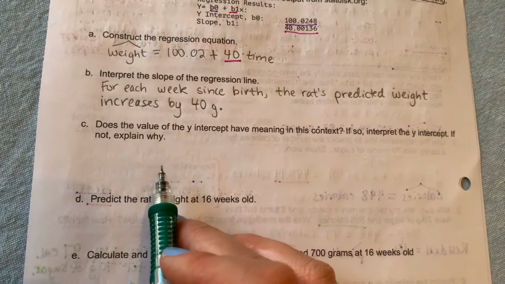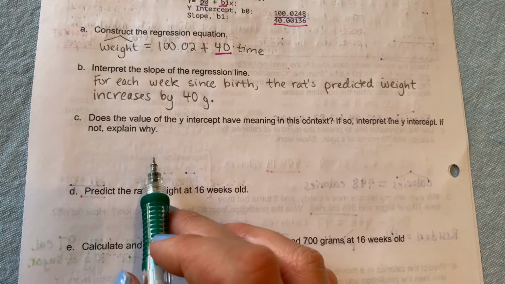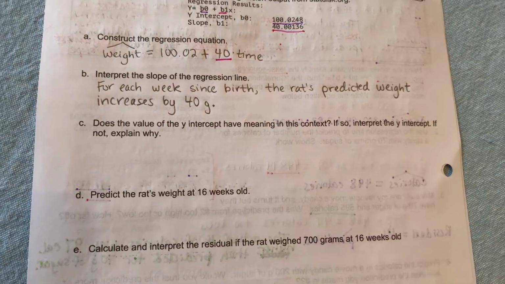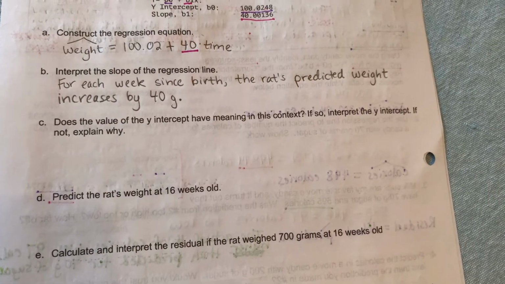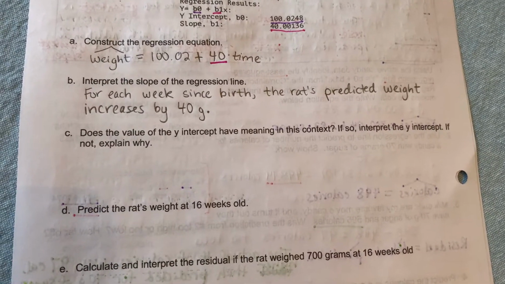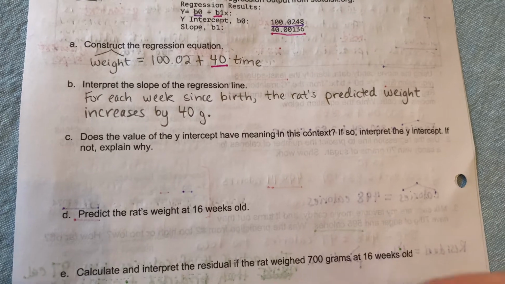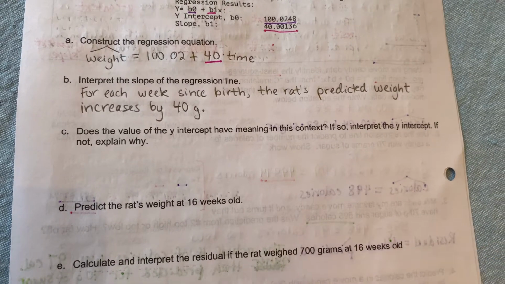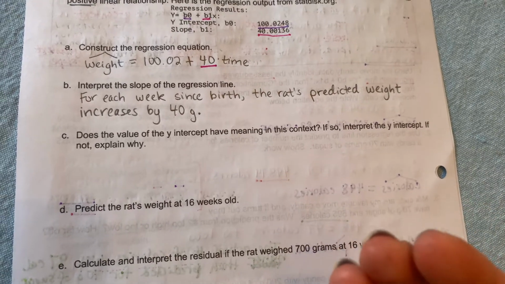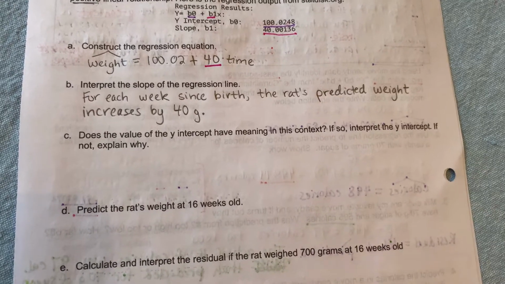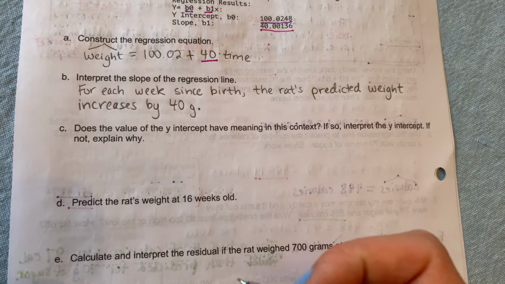Okay, so then does the value of the y-intercept have meaning in this context? Because sometimes 0 is not a reasonable value for X, so the Y context might not have meaning. But in this case, an X value of 0 would mean the rat is 0 weeks old. It's just been born. And in that case, it does make sense. The rat is going to have weight when it's born, so we can predict that weight when it's born.